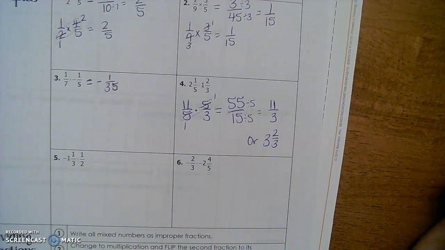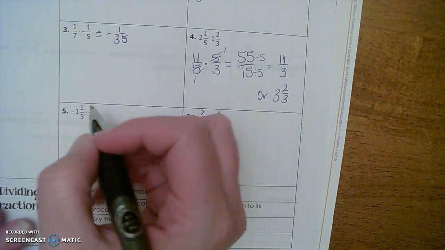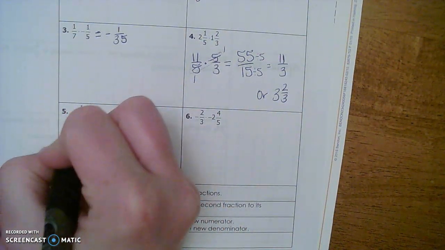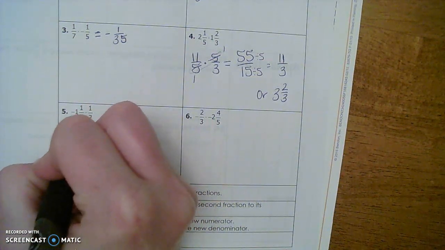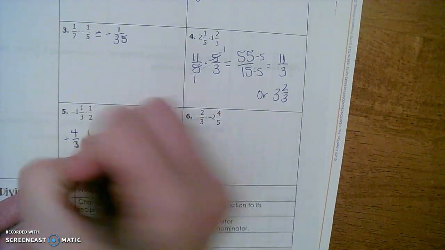Go ahead and pause it and see if you can do the last two on your own. For number 5, we need to change this to an improper fraction. 3 times 1 is 3, plus 1 is 4/3, and then don't forget to put the negative sign back in front, times 1/2.